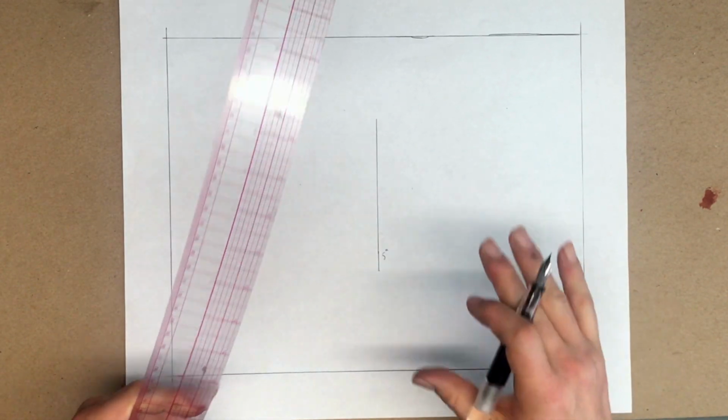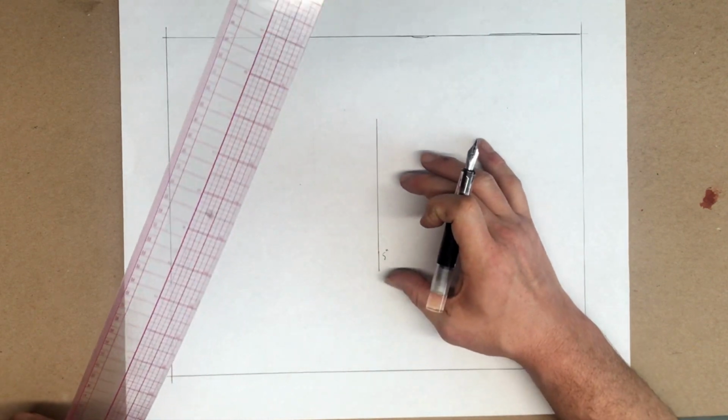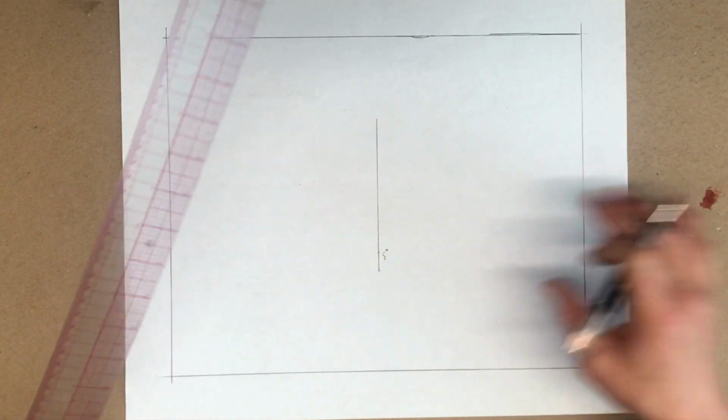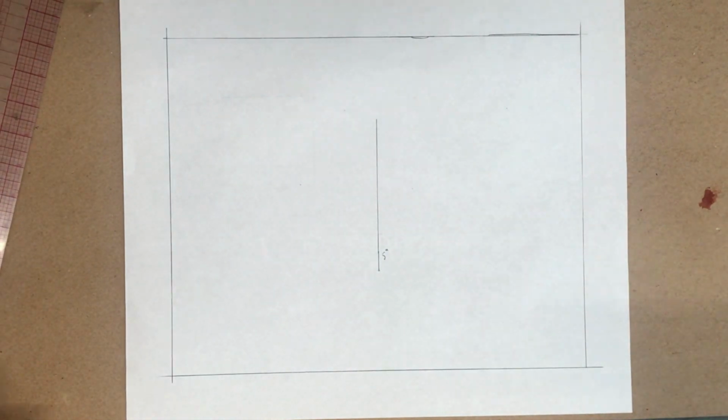Okay, so since this vertical line represents the wall, and if I'm 5'10", standing about here, place your horizon line somewhere in the middle of your vertical.